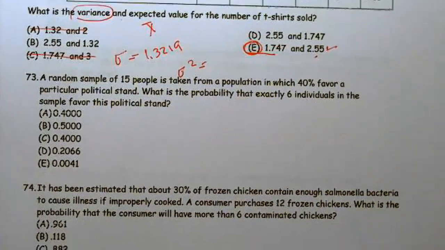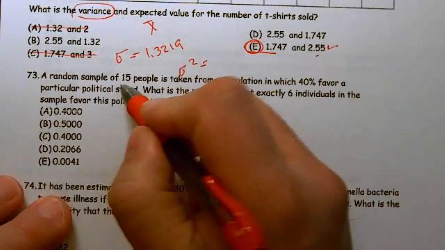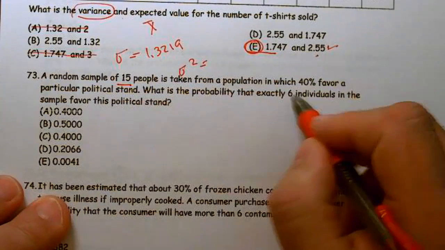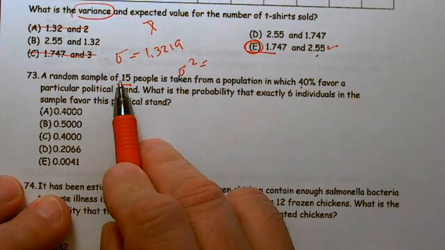All right, a random sample of 15 people is taken from a population in which 40% favor a particular political stand. What is the probability that exactly 6 individuals in the sample favor this political stand? So we have a random sample of 15, and we have a probability. This lets me know that because I have a fixed number of trials, I have a binomial.